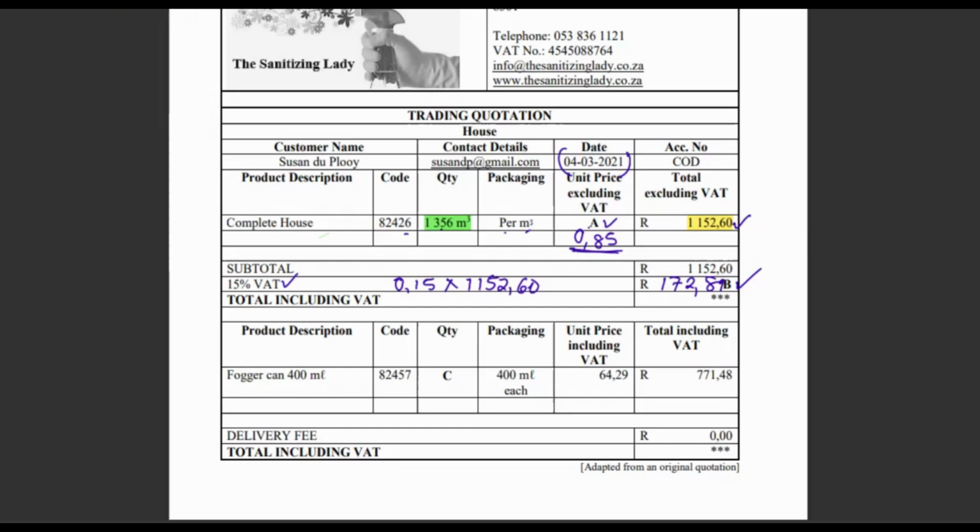The reason I've done this is that the missing value is under the VAT description.